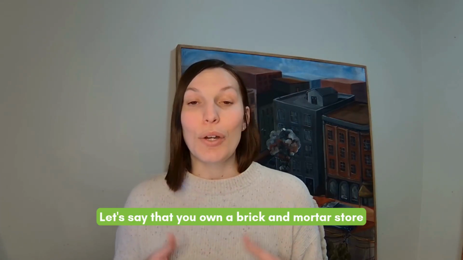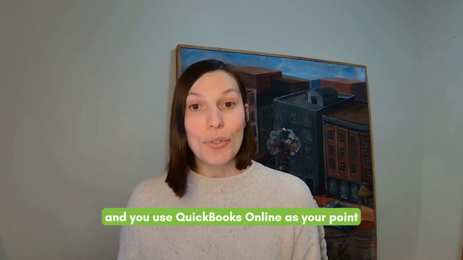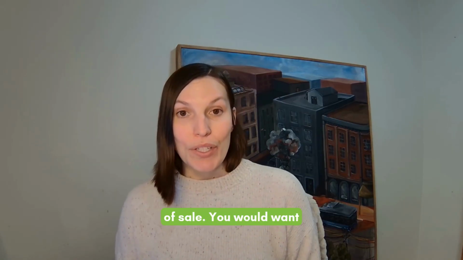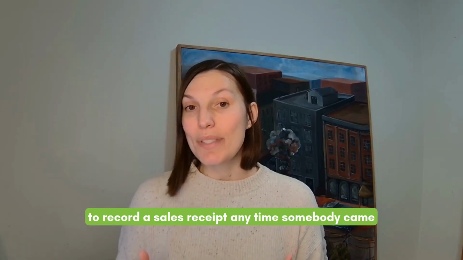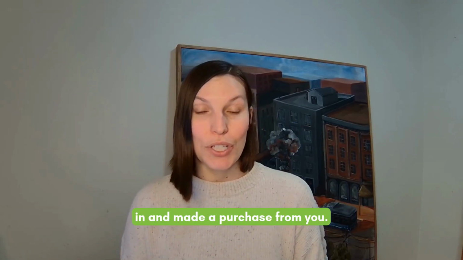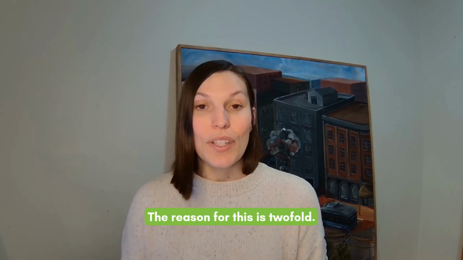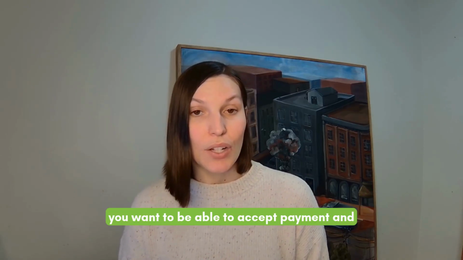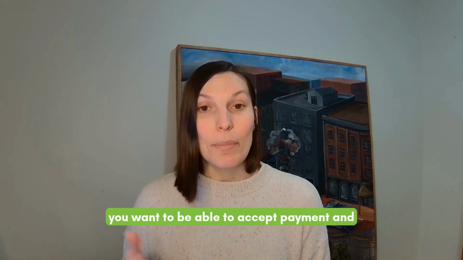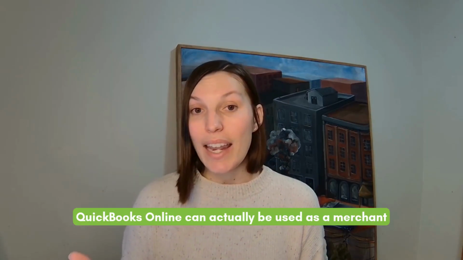Let's say that you own a brick-and-mortar store and you use QuickBooks Online as your point of sale. You would want to record a sales receipt anytime somebody came in and made a purchase from you. The reason for this is twofold. One, if you're using QuickBooks Online as your point of sale, you want to be able to accept payment, and QuickBooks Online can actually be used as a merchant processor.